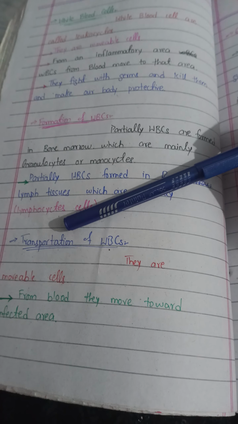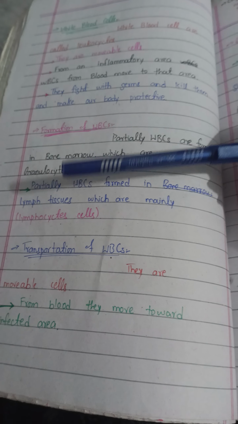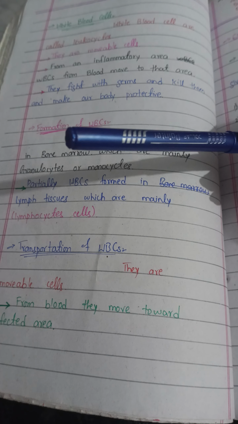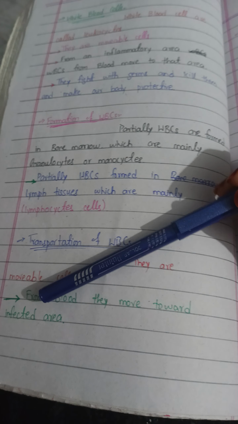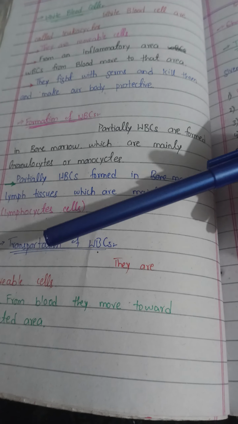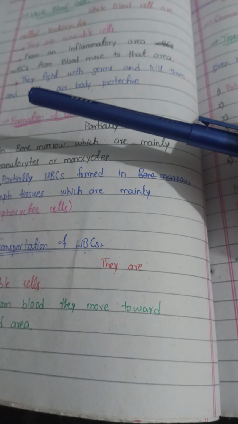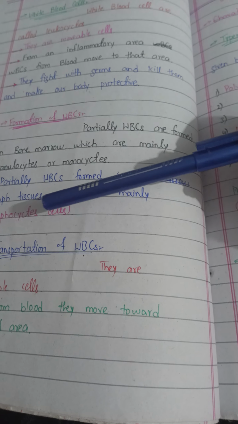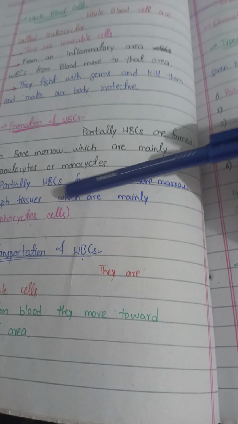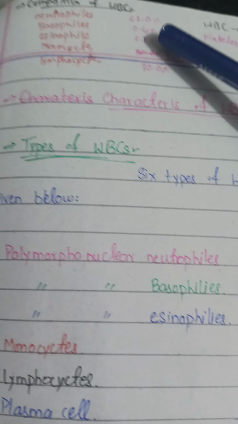Now we discuss the transportation of white blood cells, that they are movable cells. They are constantly moving in our blood, and they make our body protective. From the blood, they move toward the infected area, and then they engulf all the foreign substances, digest them, and protect our body. Sometimes they form pus, and this pus includes dead white blood cells and the infected microbes which are responsible for our harm.